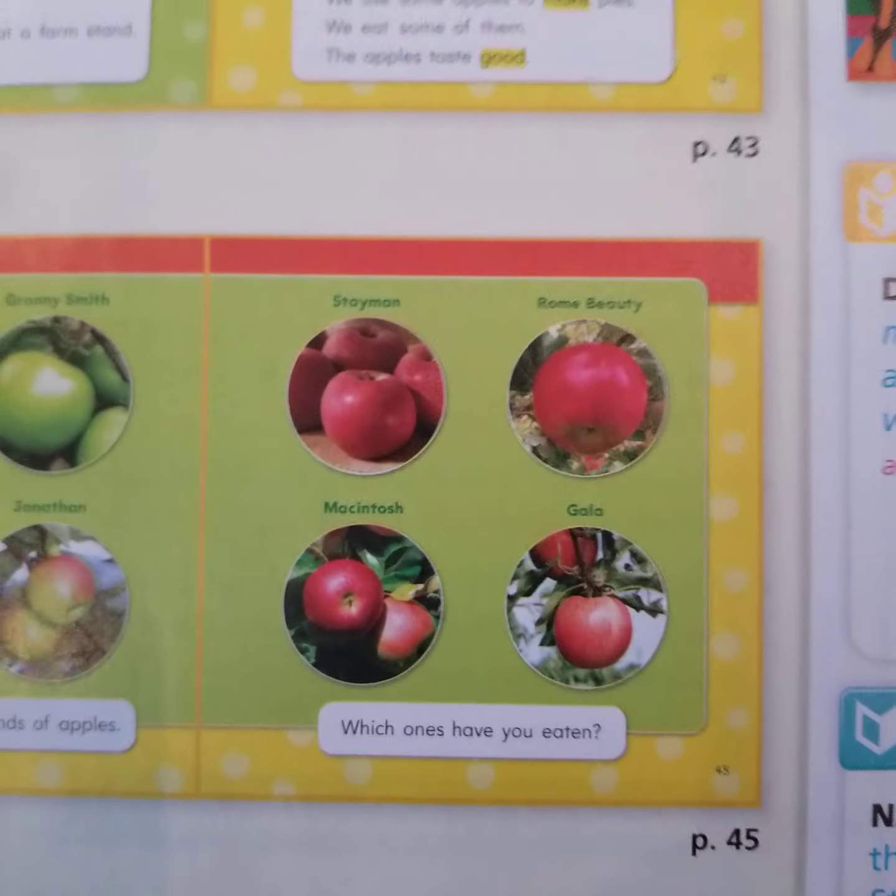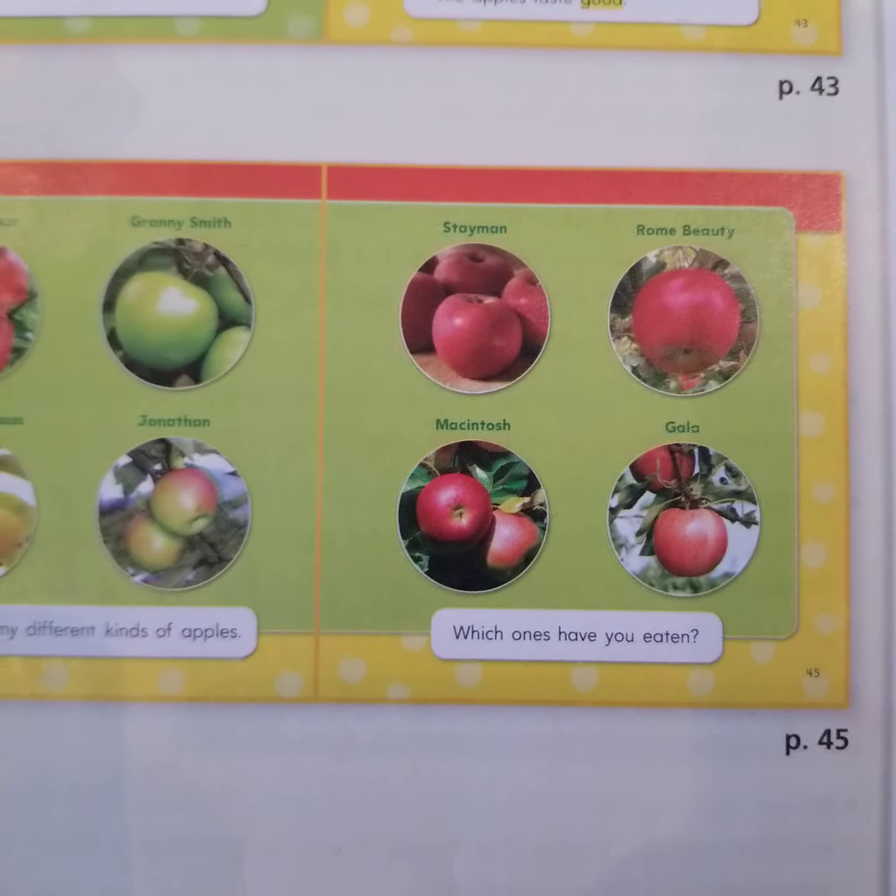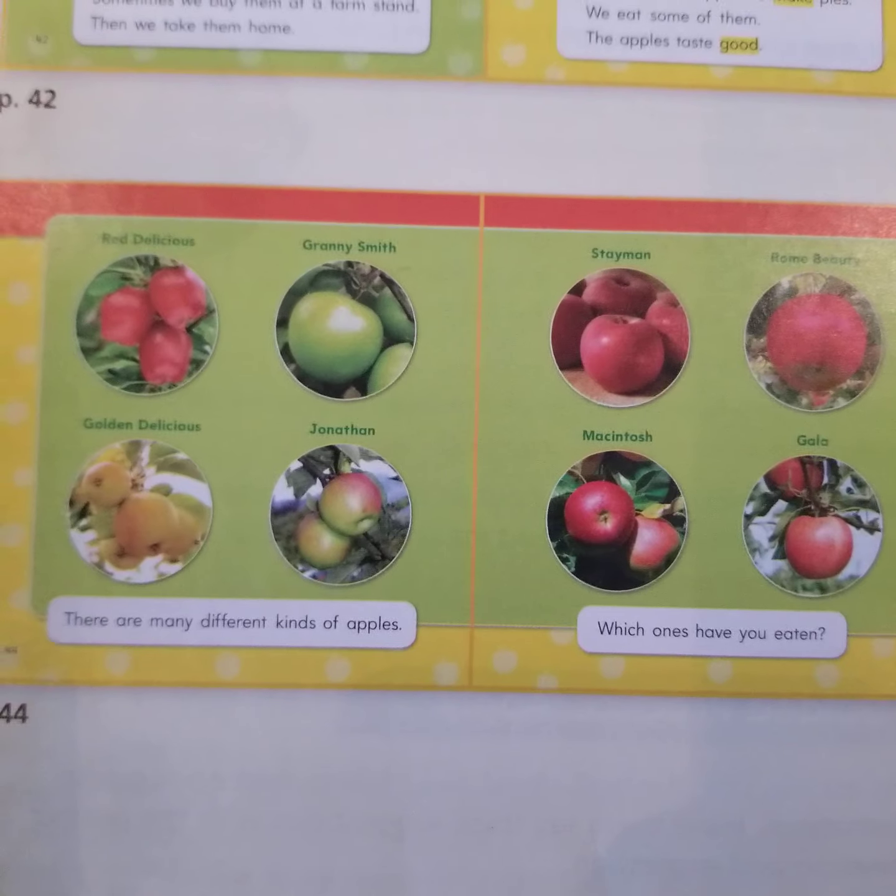Oh, that's it. Sorry, I thought there was more to the story. So, which ones have you eaten? It'd be interesting to know.